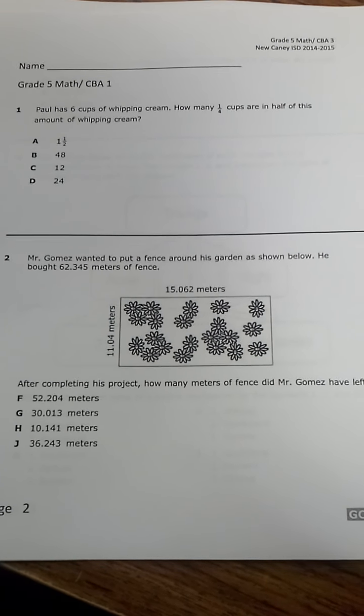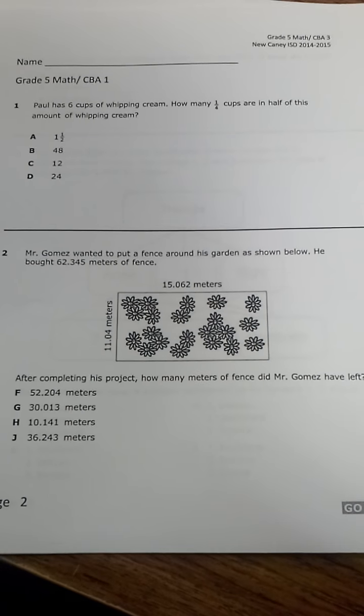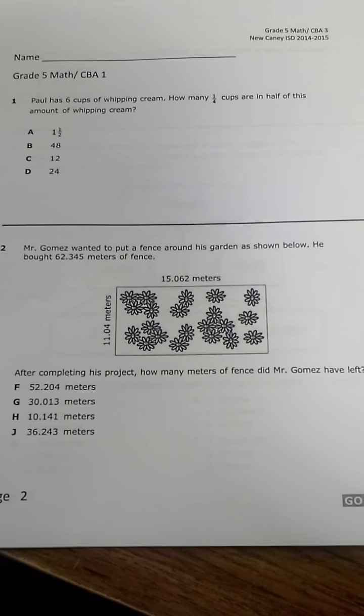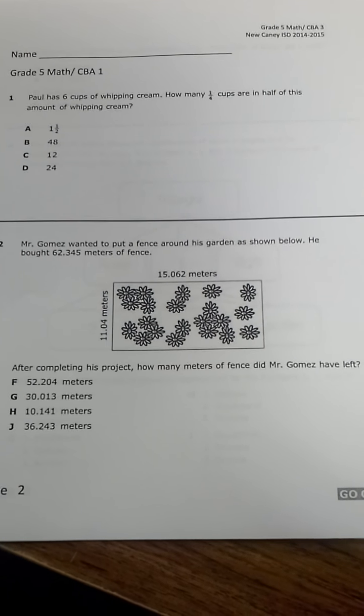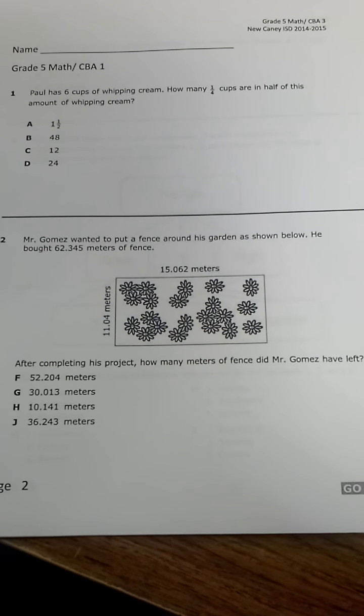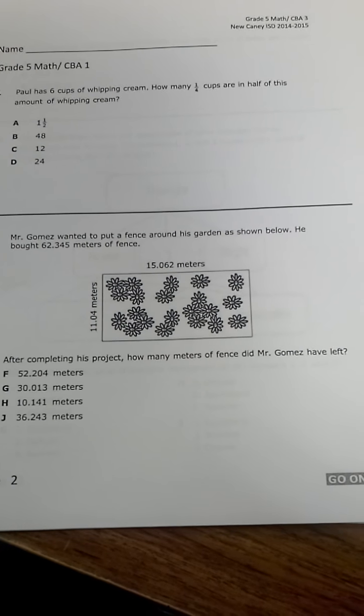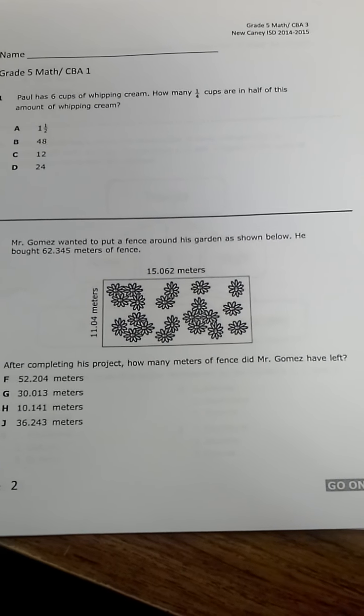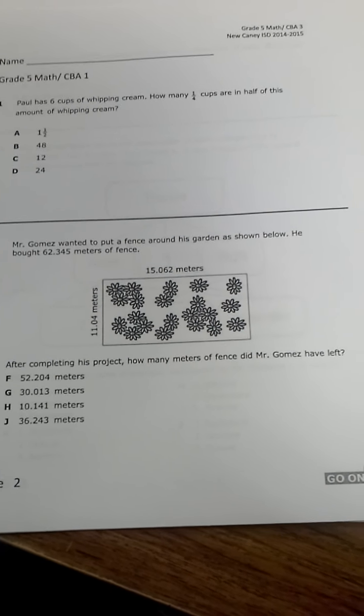Number 2. Mr. Gomez wanted to put a fence around his garden as shown below. He bought 62 and 345 thousandths meters of fence. After completing his project, how many meters of fence did Mr. Gomez have left?